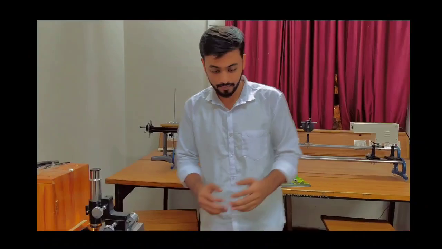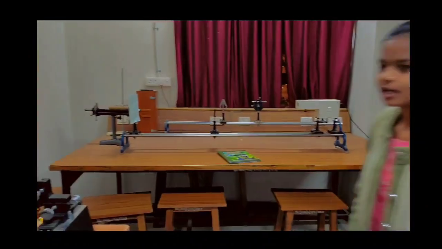Let us move on to the theory part. My friend Jyoti will start explaining the theory part. Let us start the theory of Newton rings.